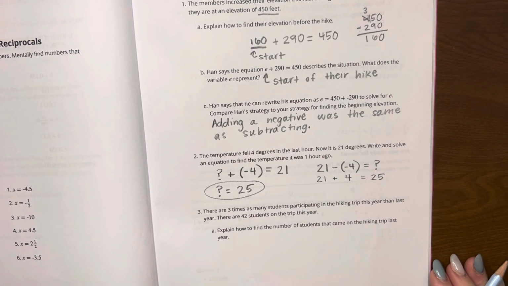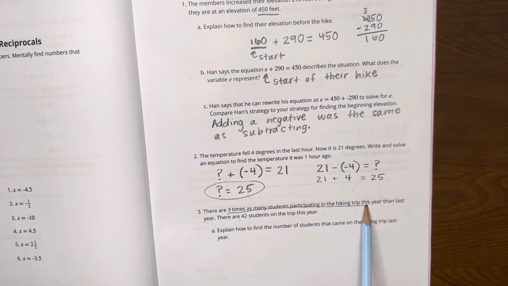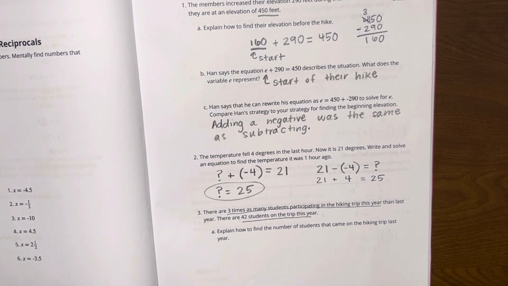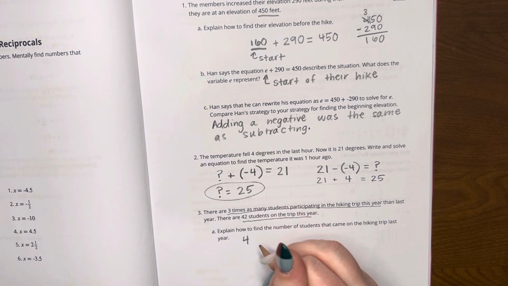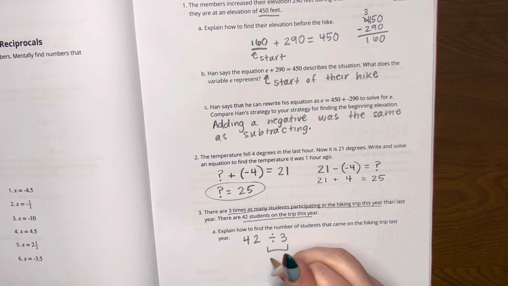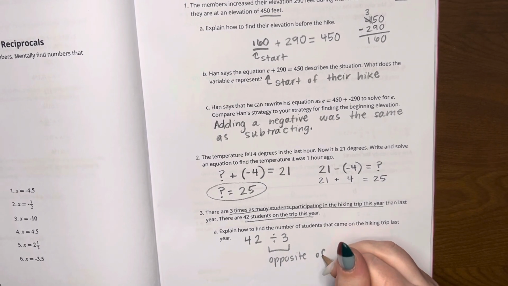So how to find how many students there were on last year's trip. There were 3 times as many students participating this year, and there are 42 on the trip this year. So if I'm working backwards, I would do 42 divided by 3, because this is the opposite of 3 times.